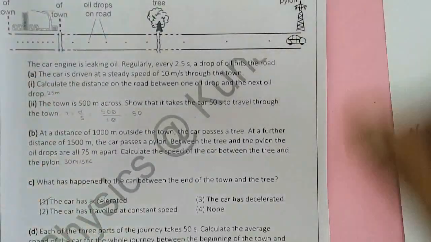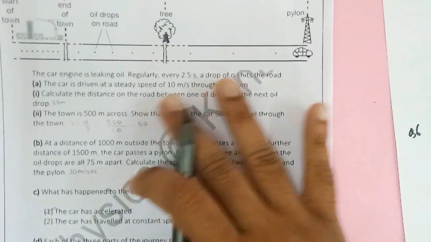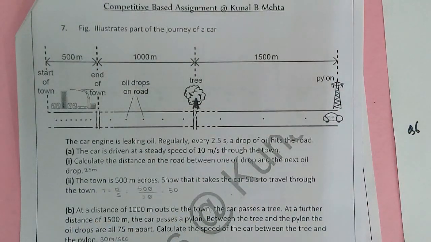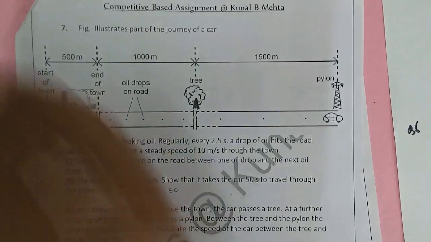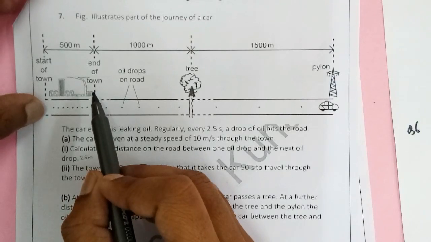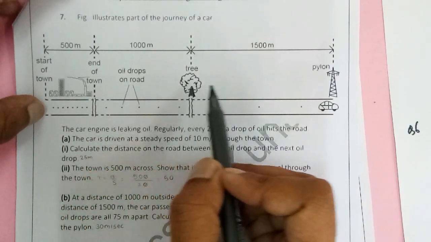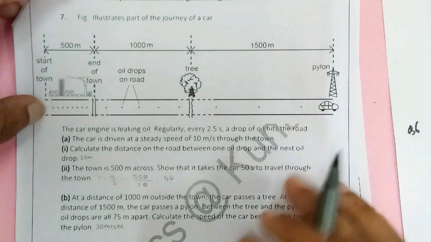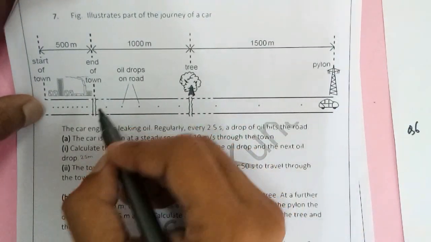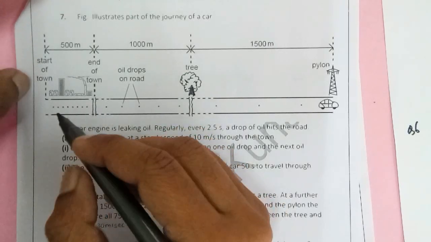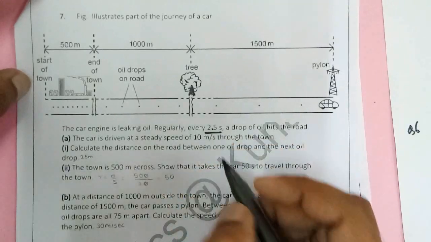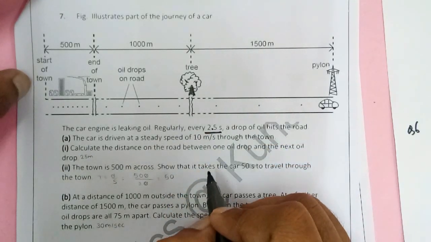Let's move on. Over here you are being given a situation in which a car is going through the town, then from here, then it passes by the tree and finally reaches the pylon and crosses it, right? And here the tank of the car is leaking, so the drops are being regularly dropped after 2.5 seconds.